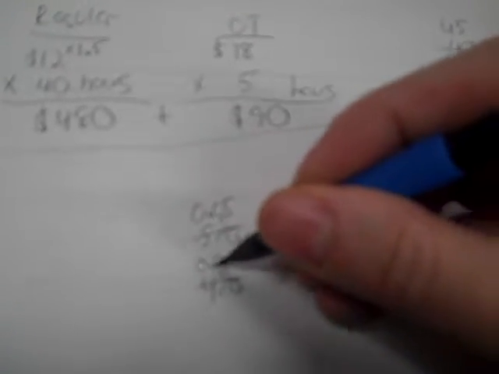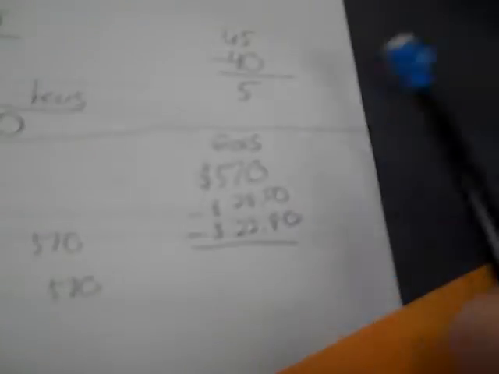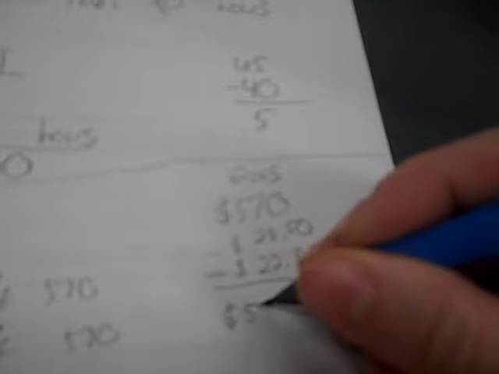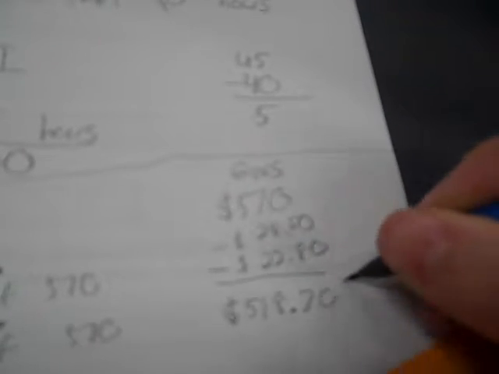Then the other one's the same way. We divide 4 by 100 and get 0.04. And then of means times. So 0.04 times 570, that's 22.8. So that's $22.80. Then subtract. So 570 minus 28.50 minus 22.80, that's 518.7. So that's $518.70.